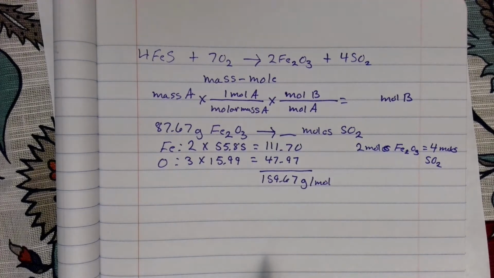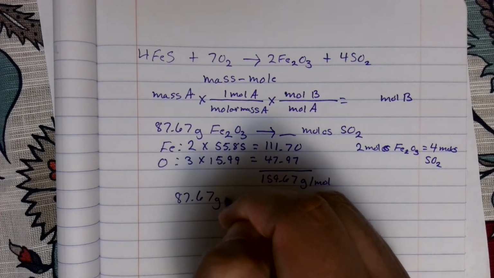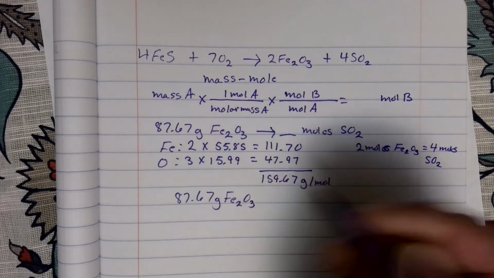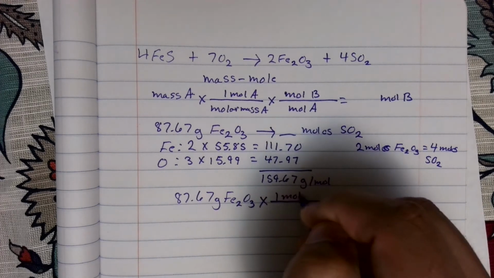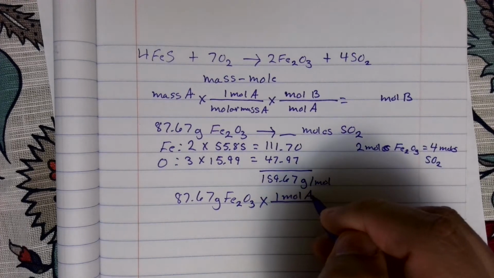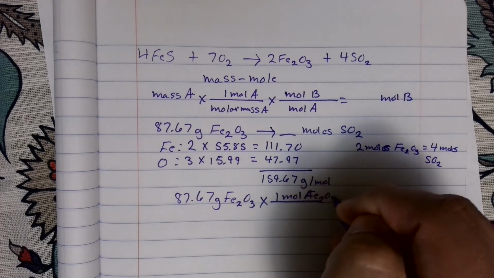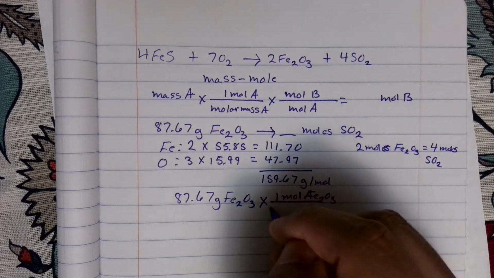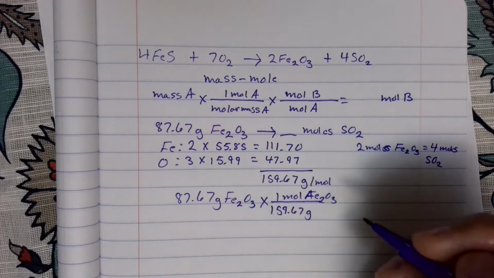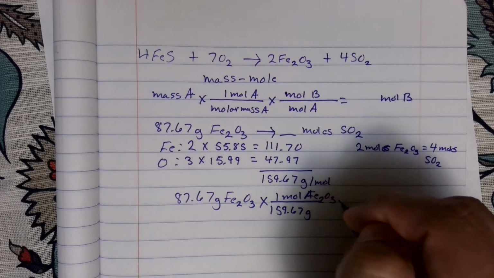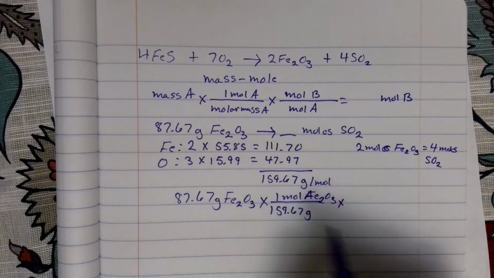So let's write out what we begin with. Our mass of A should be 87.67 grams of iron oxide. Now, setting up our conversion factor, our first step, we do like it says here, 1 mole of A, and in this case I shouldn't put A, I should put the actual formula, Fe2O3, and that's going to be equal to this number right here, 159.67 grams. Now, again, you can choose to stop here and get a number, but that's going to end up messing you up with rounding, so we're going to set it up as if this was one long equation.